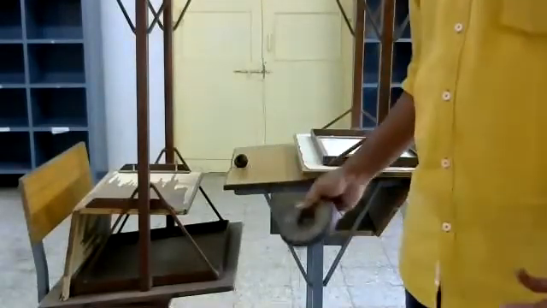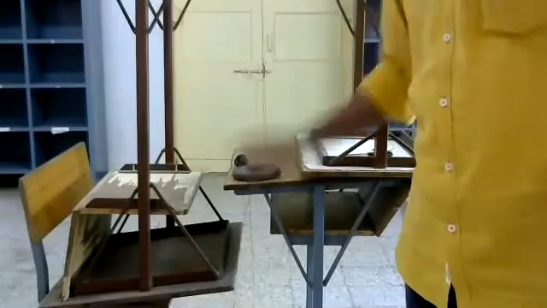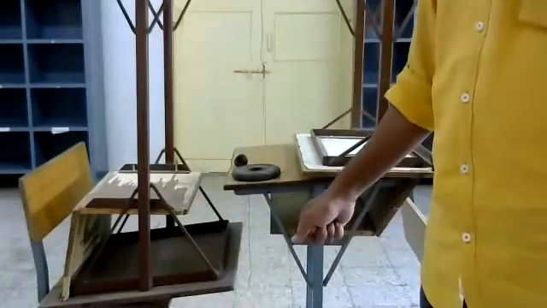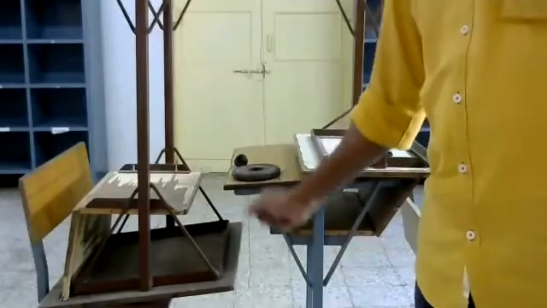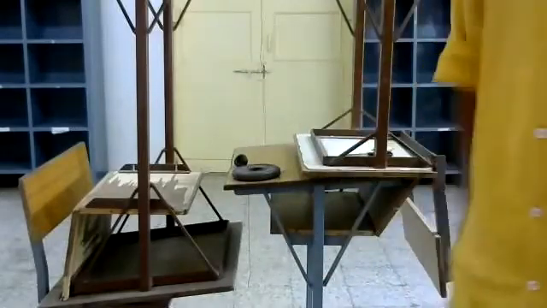So how did that happen? Why does it break in the lower string when I pull it hard, when I give it a jerk, whereas when I pull it slowly, the upper string breaks? What is the reason for that? Yes, Shiv.